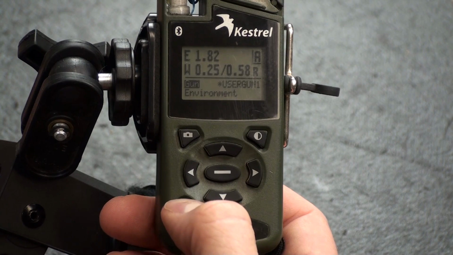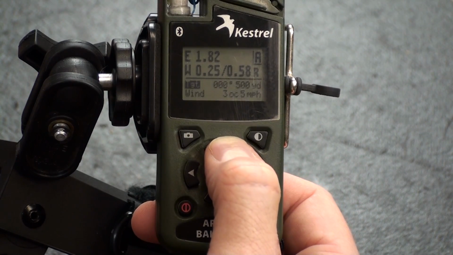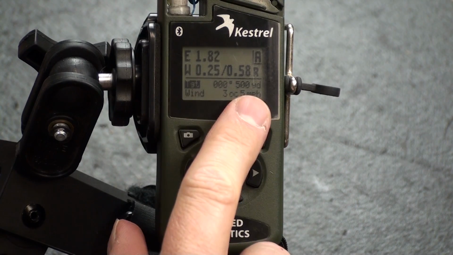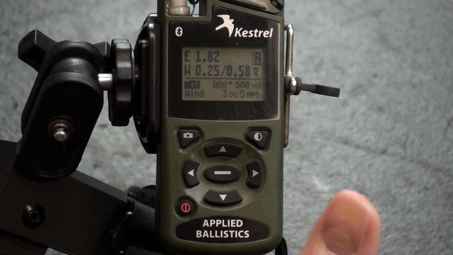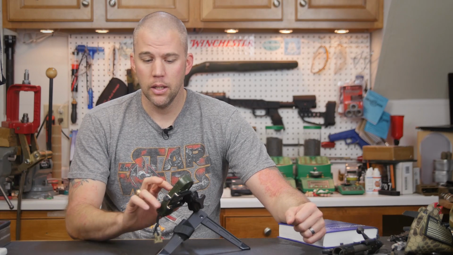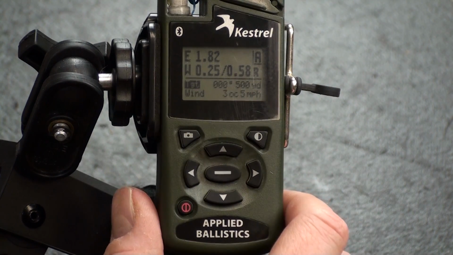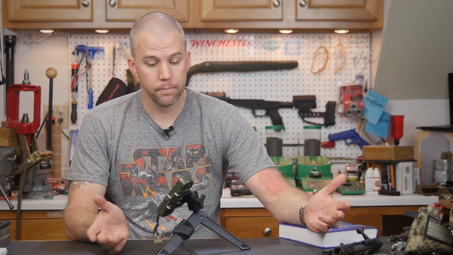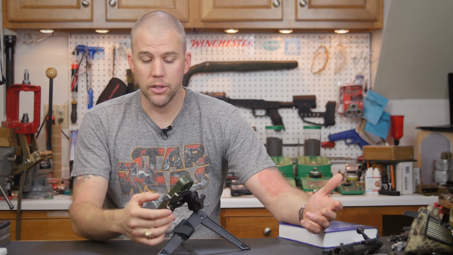Now if we pop back here, now it's telling us for the 6.5 Ma 10, for our 500 yards, we're going to dial on 1.82, obviously significantly less than with that 308, and we're doing 0.25 mils for a 5-mile-an-hour wind, or 0.58 mils for a 10-mile-an-hour wind. And that's really all there is to it. That will have me set up.